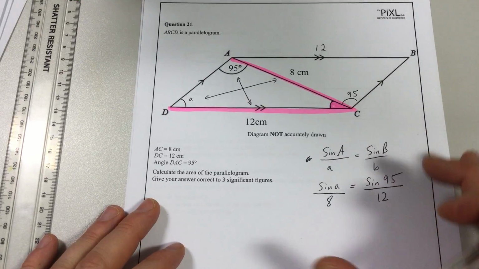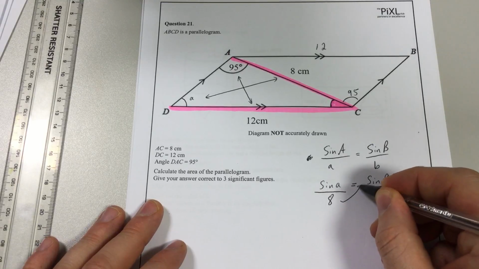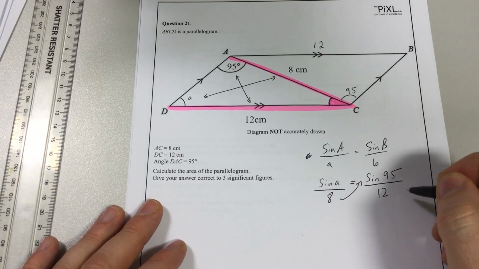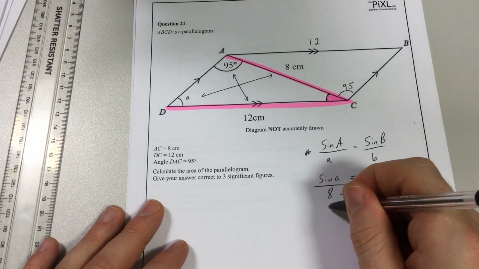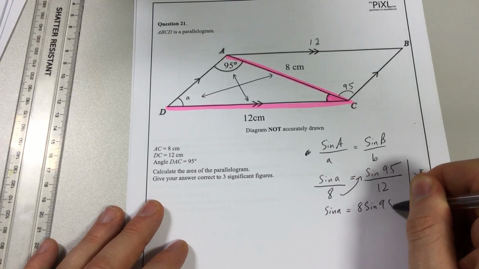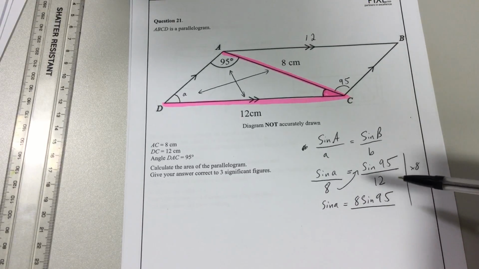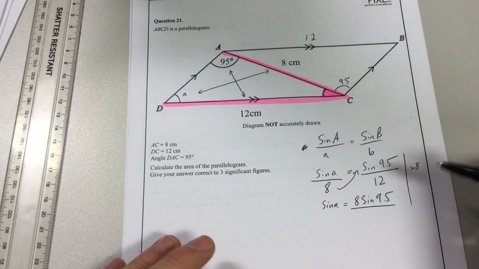And now we have to unpick this to make A the subject, so we have to solve for A. First of all, the 8 is going to move up to there. We're going to multiply by 8. That's technically what I'm doing. So sine A equals 8 sine 95. It was going to be our last lesson together. Obviously, I didn't get there for that lesson. We were going to do the sine rule, which is what I'm doing right now.